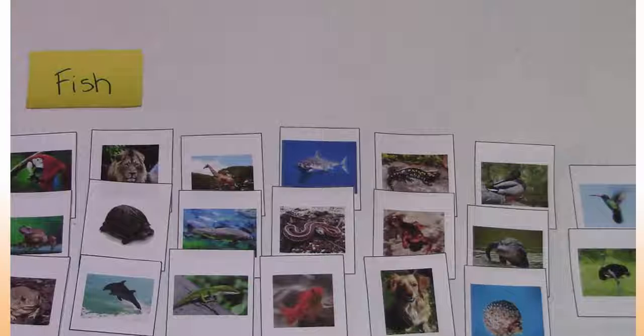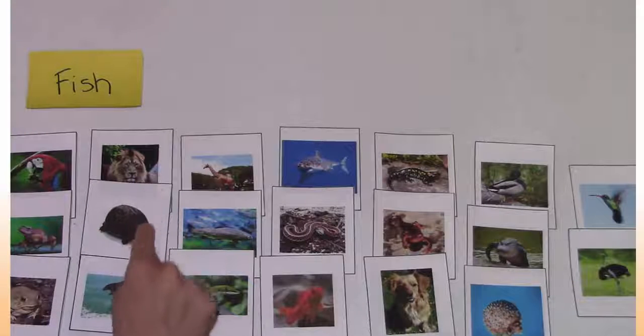Last time, we worked with 8 animals. Now we have 20 animals. We're going to start with our fish category. I think this one's going to be pretty easy, don't you? All right, no fish in the first column.